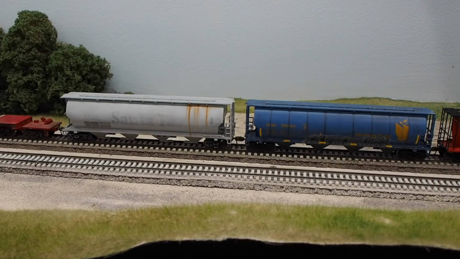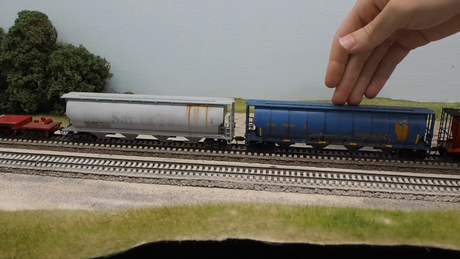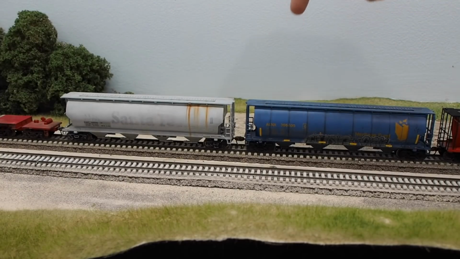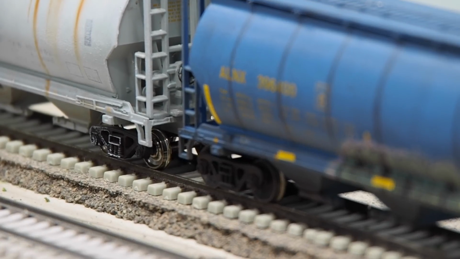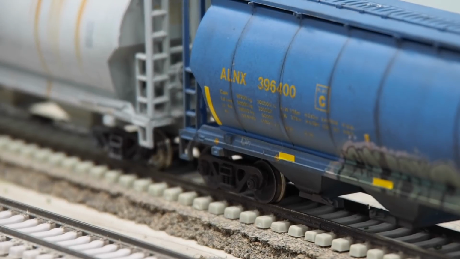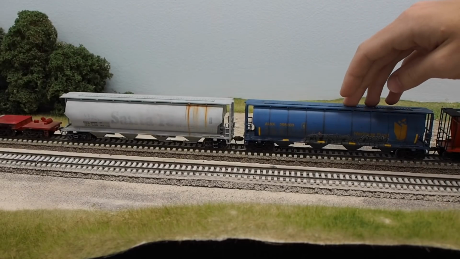They are very poorly detailed from the factory. However, I'm thinking about doing some modifications, and in fact I already have a little bit. On this Alberta hopper here, you'll see that I've actually replaced the trucks with the proper 100-ton trucks. I've also changed the wheel sets from 33 to 36-inch wheels, and then I'm going to completely re-weather this as well. So this is not close to done.